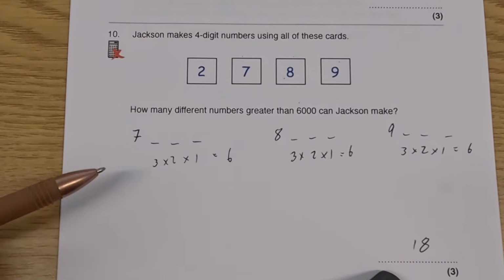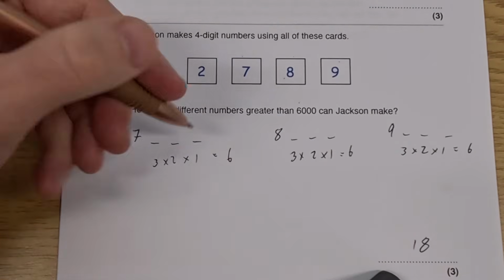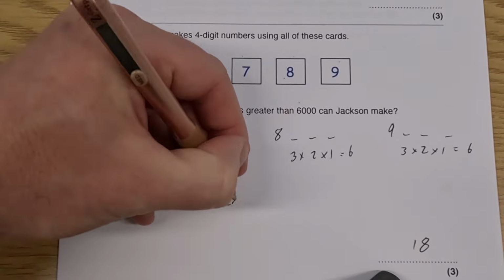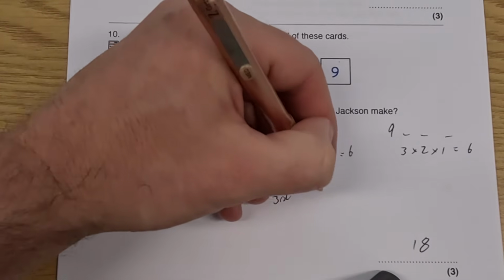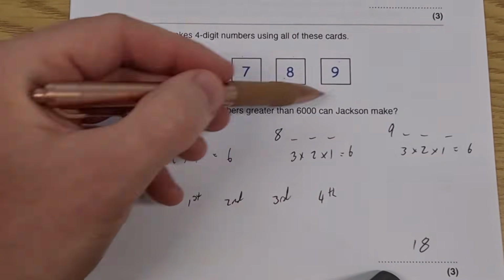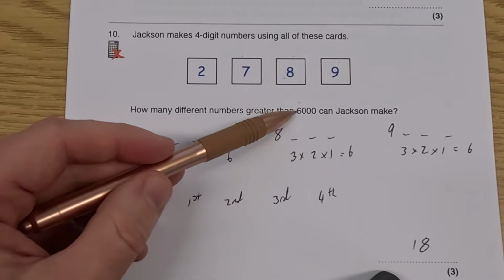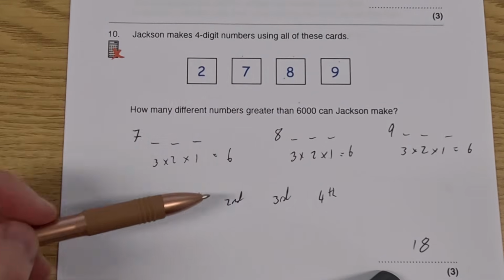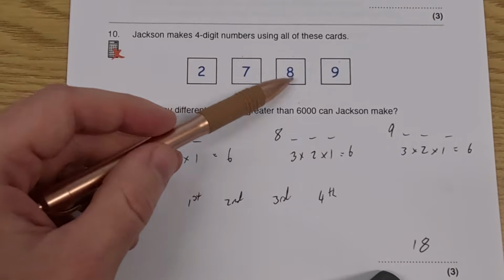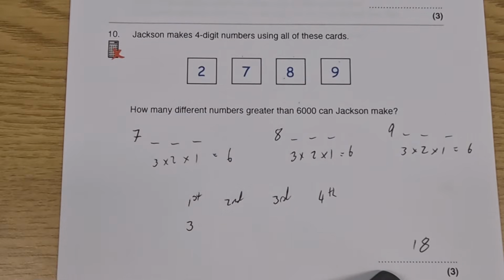So that's one possible approach. Another approach is, well, we could do it this way, where we said the first digit, the second digit, the third digit, and the fourth digit. And say, well, we've got these 4 possible digits, but we know the number is going to have to be greater than 6,000. So for the first digit, there'll only be 3 possible options. So there'll be 3 options for the first digit.